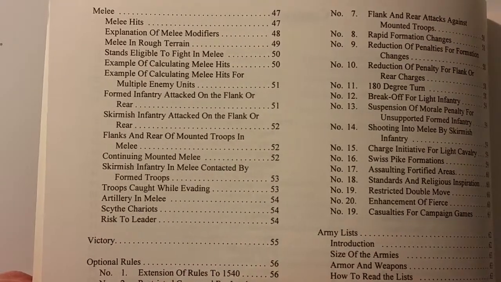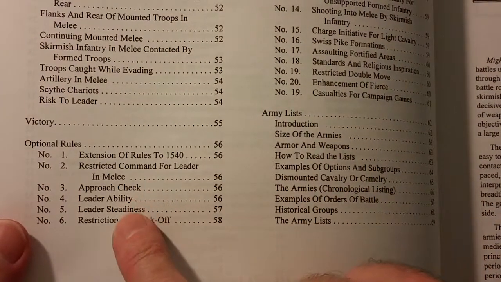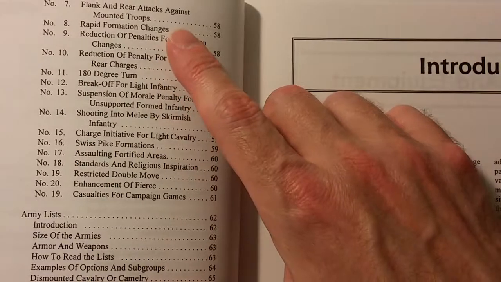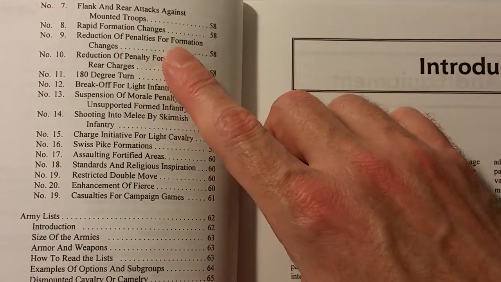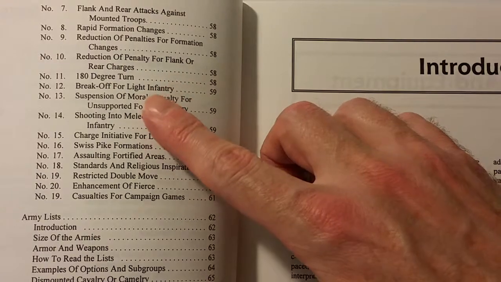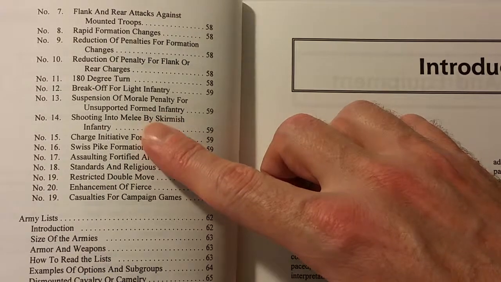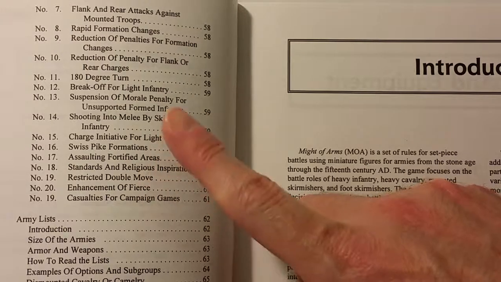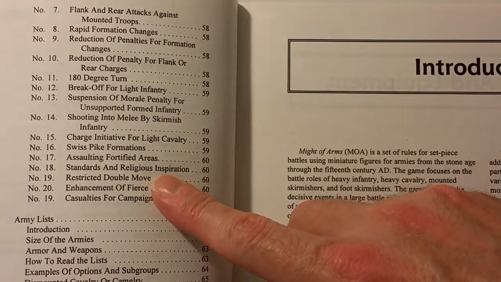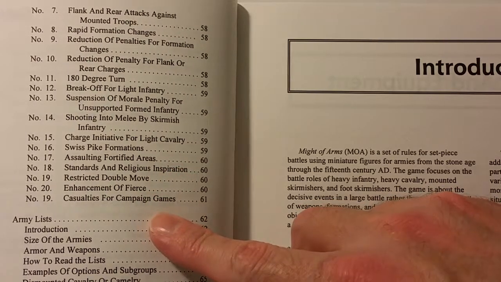So optional rules: extension of rules to 1540, restricted command for leader in melee, approach check, leader ability, leader steadiness, restriction of break off, flank and rear attacks against mounted troops, rapid formation changes, reduction of penalties for formation changes, reduction of penalty for flank or rear charges, 180-degree turn, break off for light infantry, suspension of morale penalty for unsupported formed infantry, shooting into melee by skirmish infantry, charge initiative for light cavalry, Swiss pike formations, assaulting fortified areas, standards and religious inspiration, restricted double move, enhancements of fierce, casualties for campaign games.